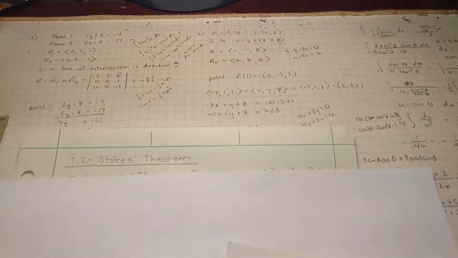Let's take a look here at 17.2. It's our last video for the week, so we are going to be looking at Stokes' theorem. We had Green's theorem in 17.1. We're now going to look at Stokes' theorem, which is actually an expansion of Green's theorem to 3 dimensions.